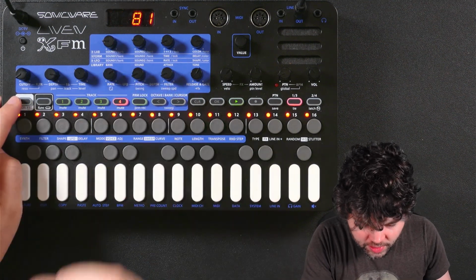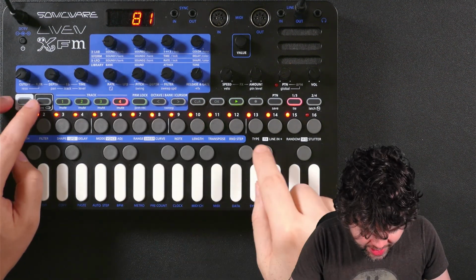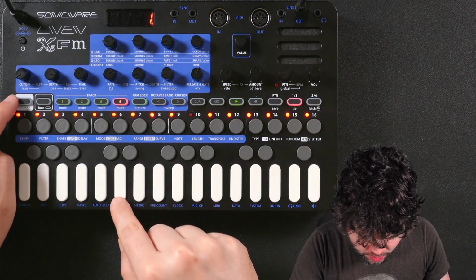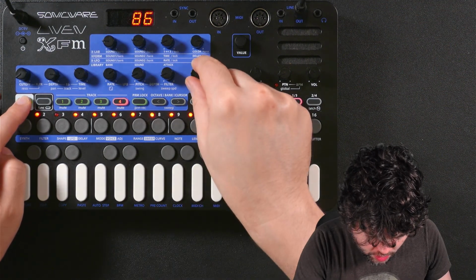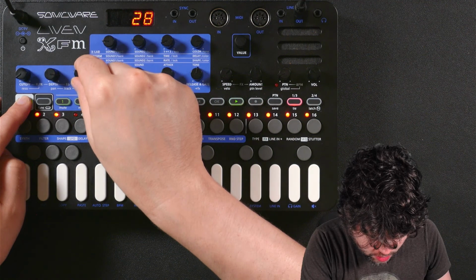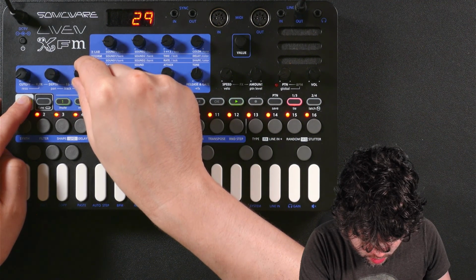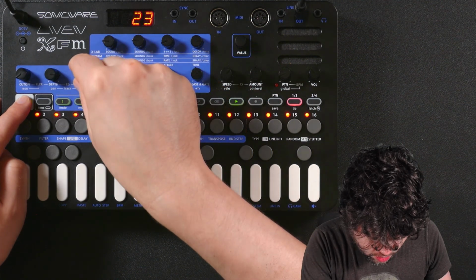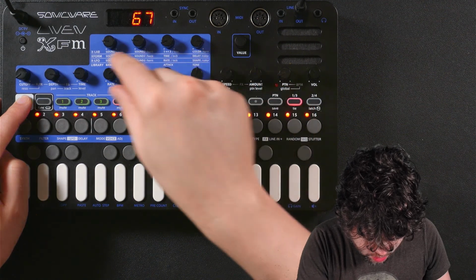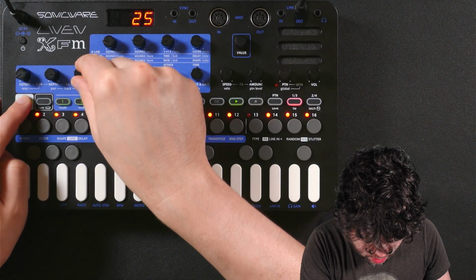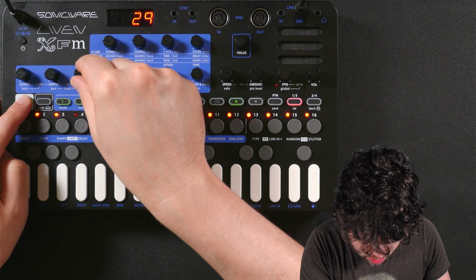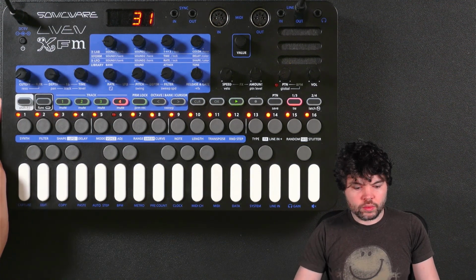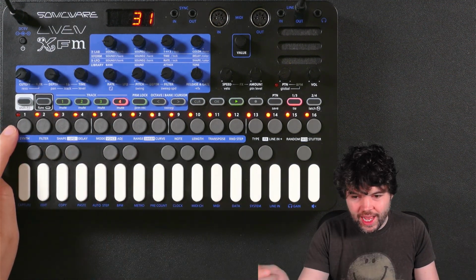Now I'm going to set a probability, and finally a random step to 1. Okay, so now I think I'd just like to add some pan here.